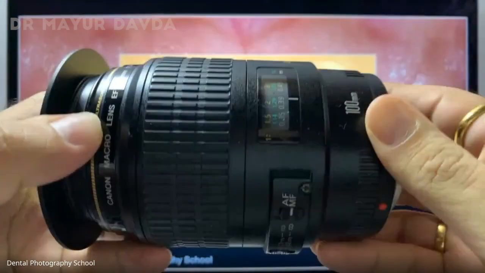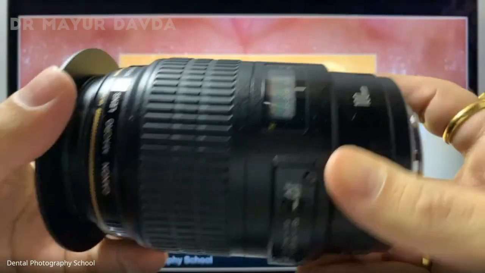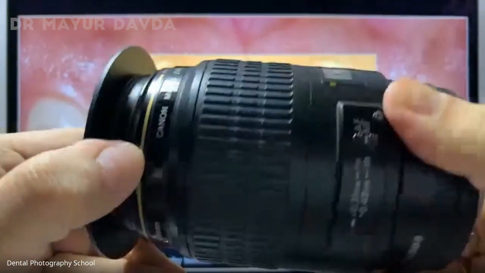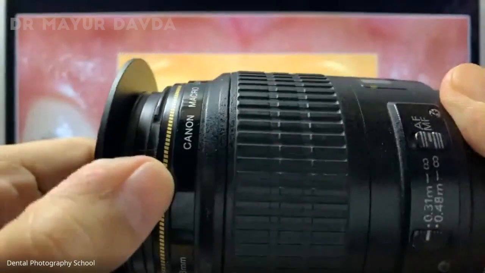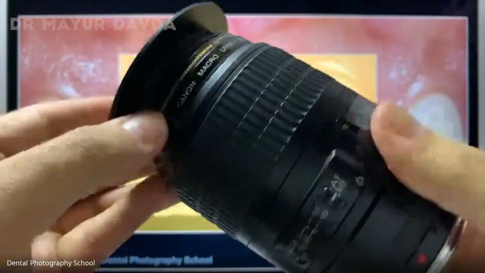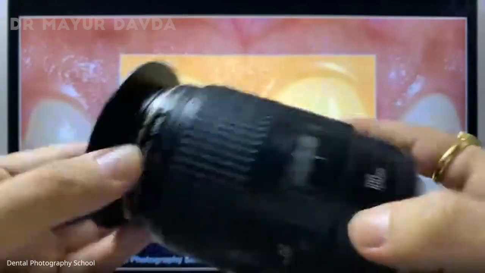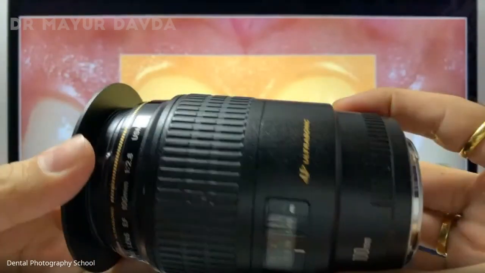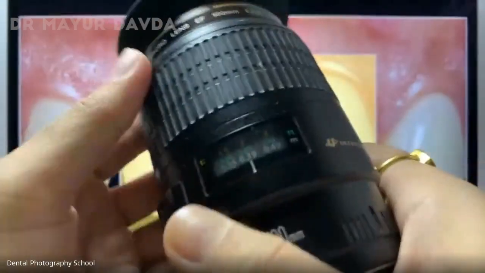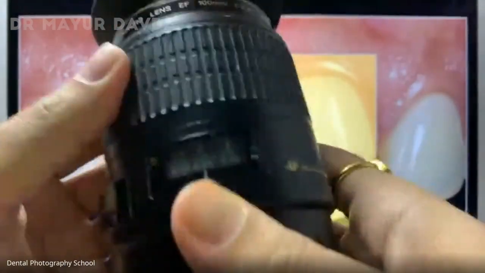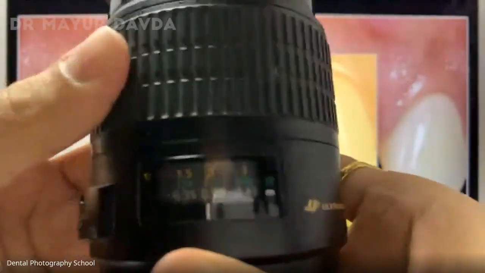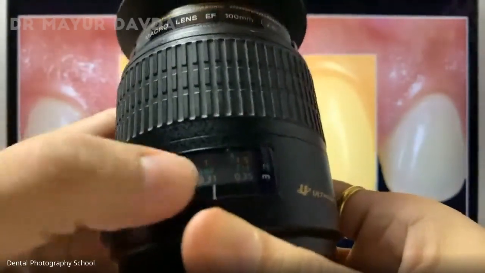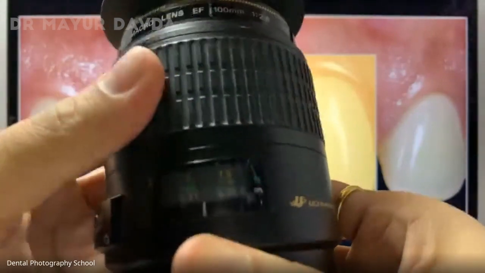Right. So this is a 100 mm macro lens. This is not a 100 mm normal lens. Just because this has a golden color ring does not mean it is a 100 mm normal lens. This is a Canon macro 100 mm. How do we confirm it? You can see that there are numbers written on the lens. These are magnification ratios. So right now I've kept it at 1:1.